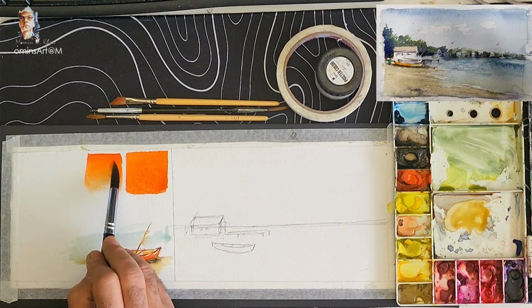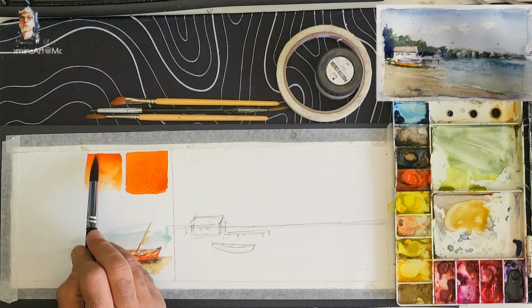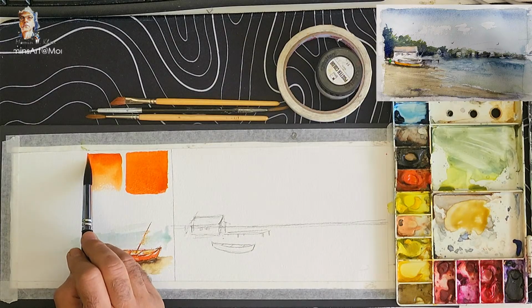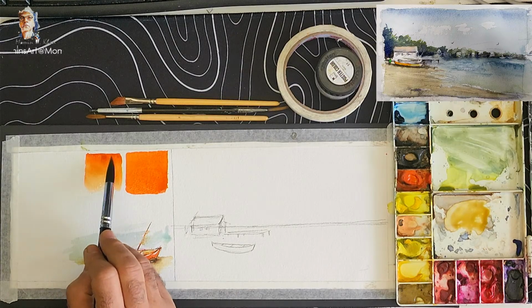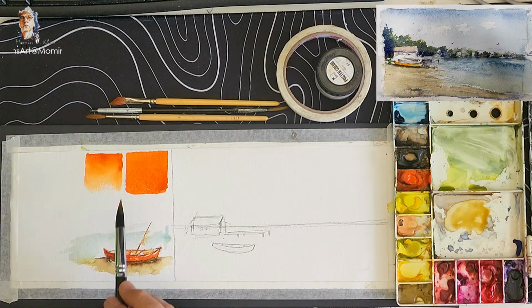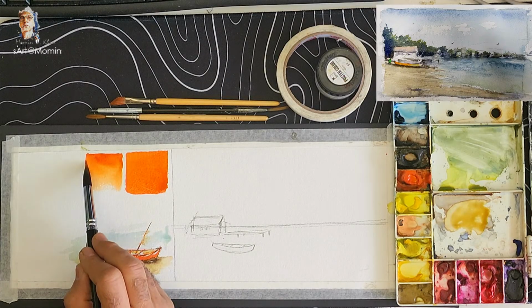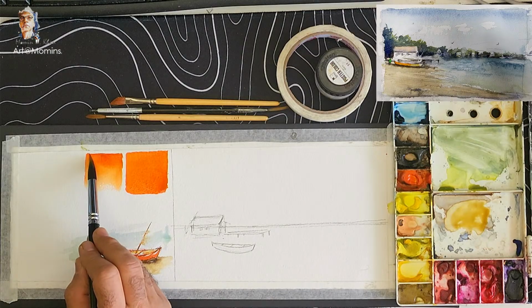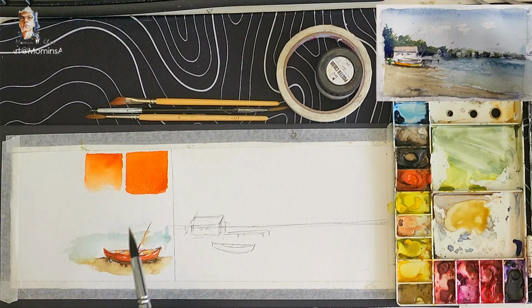You pick up some color, push it back on the top. I will show you when I paint the painting and do the sky, how to work the graded wash. So here, this is the graded wash, and the third one is a very graded wash.